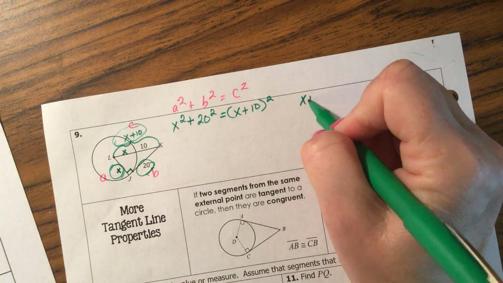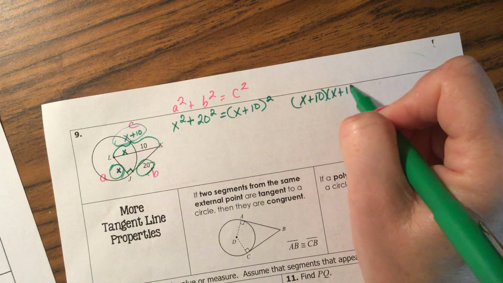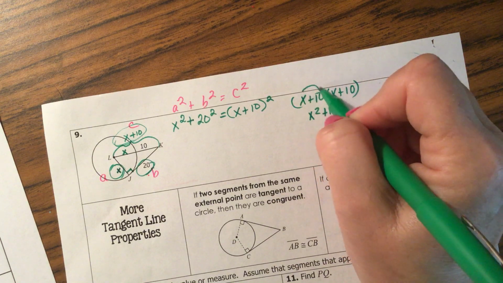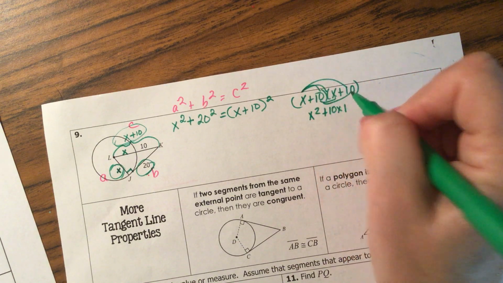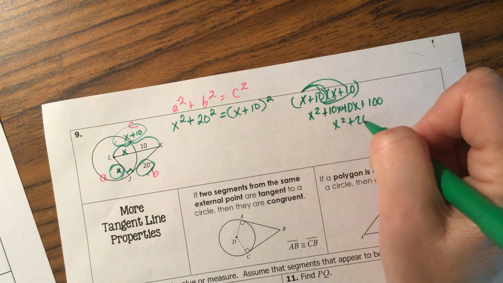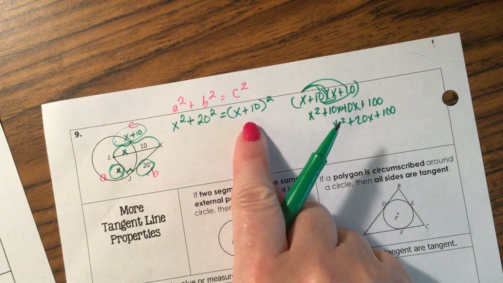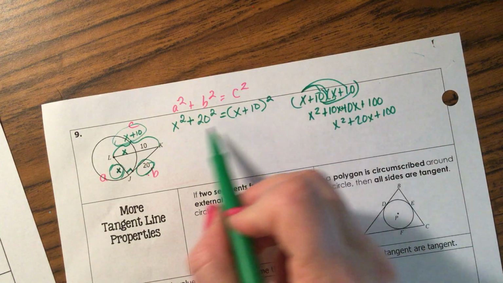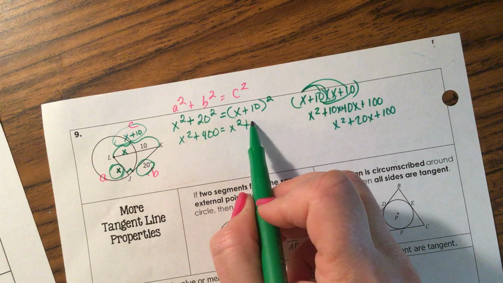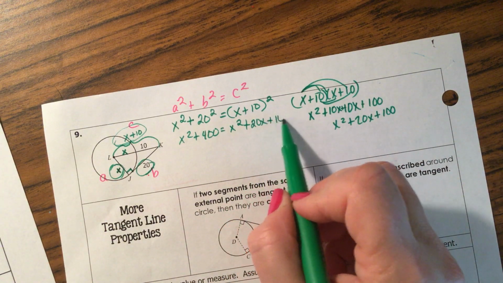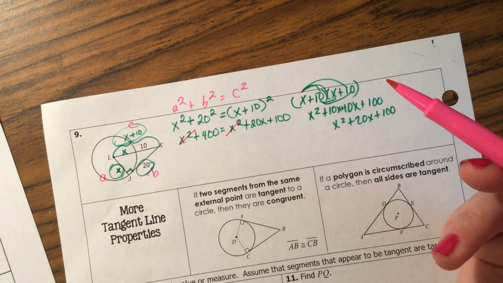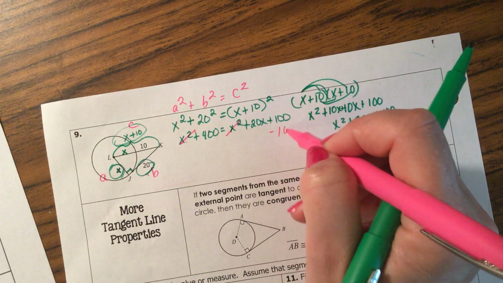Think back to algebra. If we said x plus 10 times x plus 10, I'm going to use the distributive property here. This is x squared plus 10x plus 10x plus 100, so this is x squared plus 20x plus 100. We kind of have to do our own little side note over here. Now we have x squared plus 400 equals x squared plus 20x plus 100. If you start simplifying, x squared cancels out from both sides. We can subtract 100.